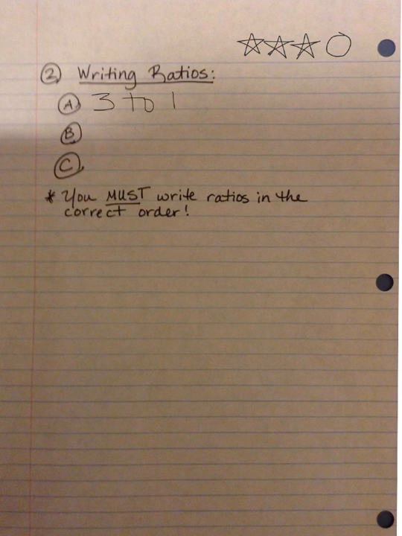And I can write it that way with the word "to" between the 2 numbers. I can also write it with a colon, and I would read it the same way. So it would be 3 colon 1. And we read that the same way. We say that's 3 to 1. So 3 stars to 1 circle. And the last way we can write it is like a fraction, because a ratio is a fraction. And we can say 3 to 1. And you think of the fraction line as the "to." And so you have to go from top to bottom when you write it. So 3 to 1, because we have 3 stars to 1 circle.